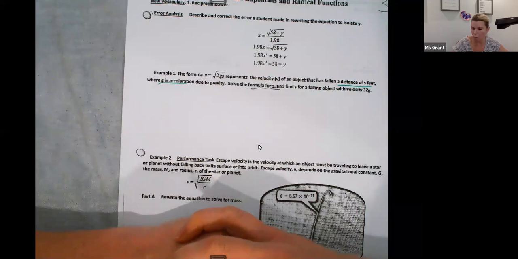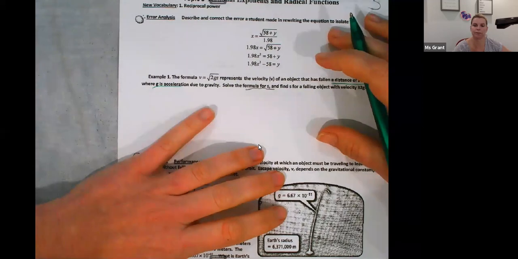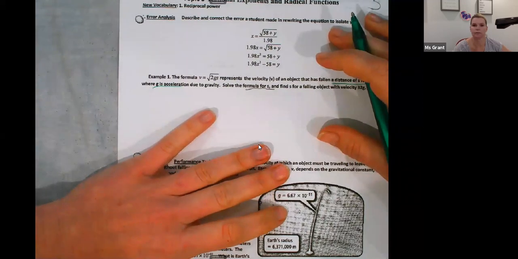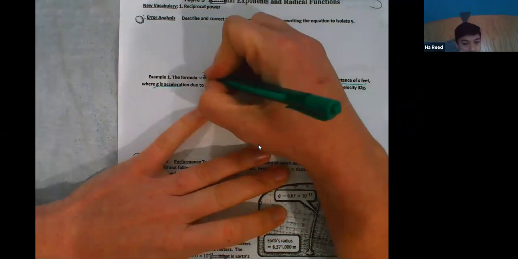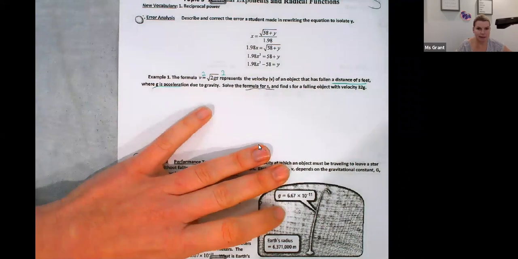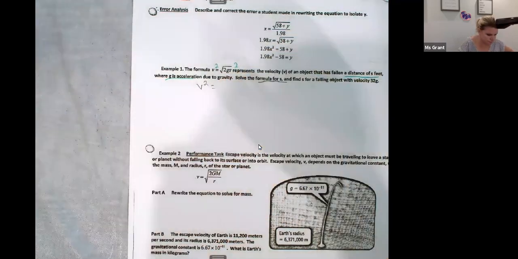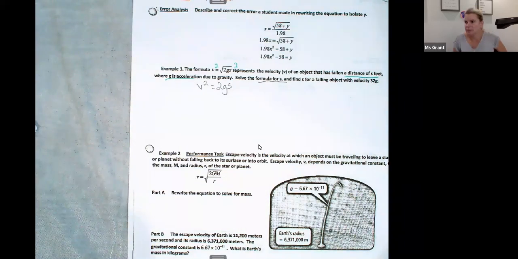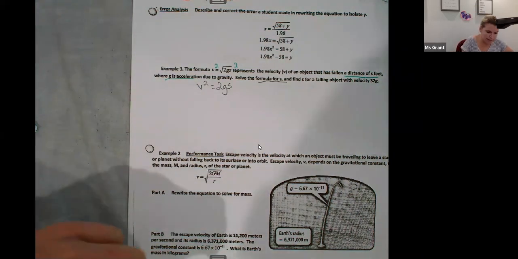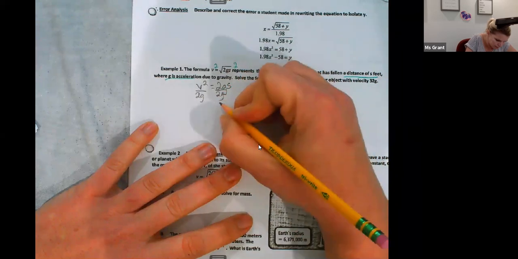I got to get rid of the square root. How do I get rid of a square root? Someone new? Square both sides. Squared, squared. That gives me v squared equals 2gs. Solve for S. Solving for S means getting rid of 2g. They're all multiplied, 2 times g times s. So I divide both sides by 2g.